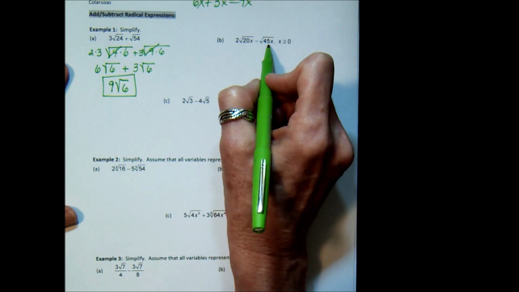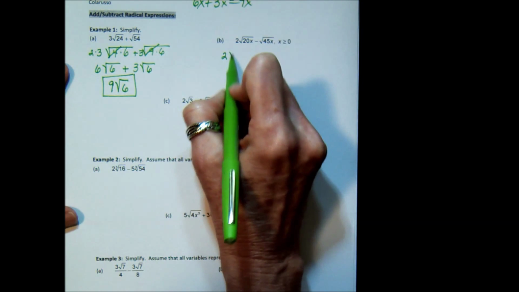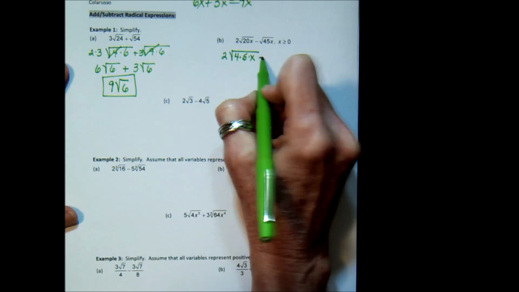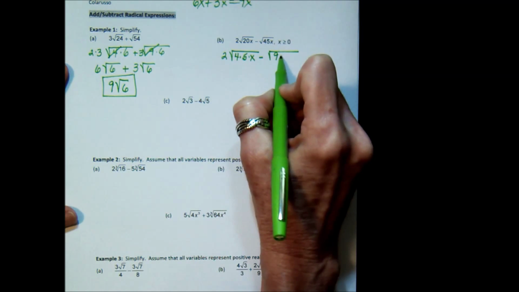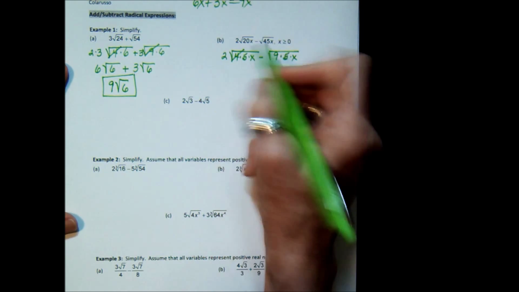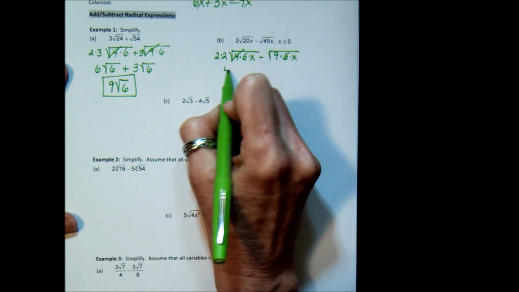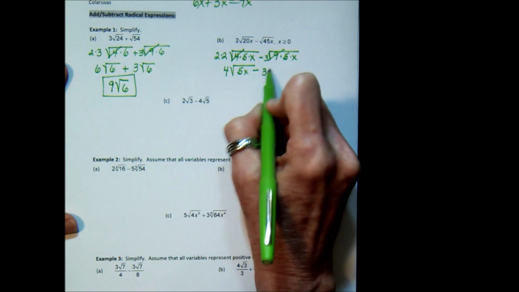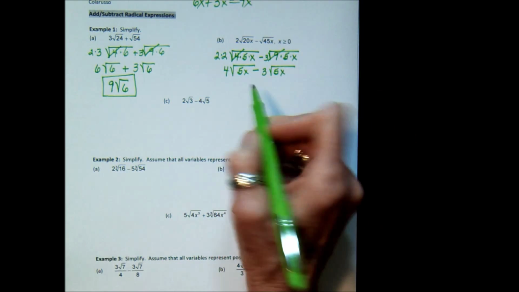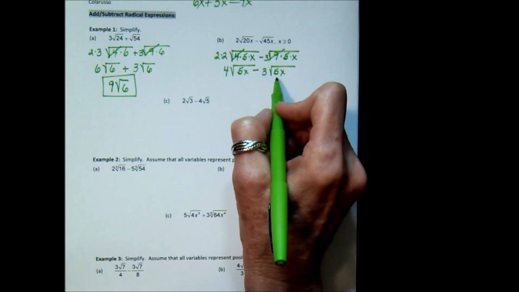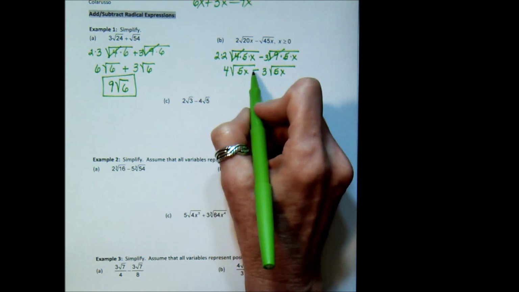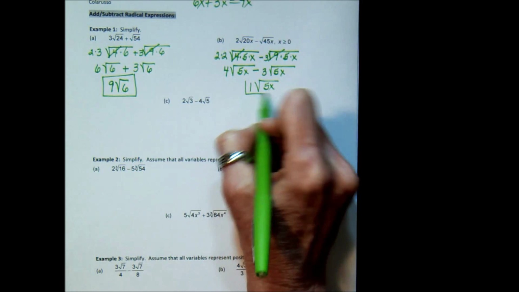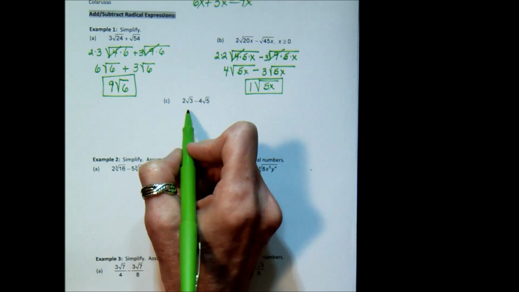Again, they first don't appear to be the same, but we're going to break them down and see if they are. So the perfect square factor of 20 is 4 times 5x. The perfect square factor of 45 is 9 times 5x. Square root of 4 is 2. That comes out front, and we have 4 square roots of 5x. Square root of 9 is 3. Minus 3 square roots of 5x. Now my radicals do match. They have the same radicand and the same index. So 4 of those, take away 3 of those, is 1. And you can put the 1 or not. I will in this case. 1 radical 5x.